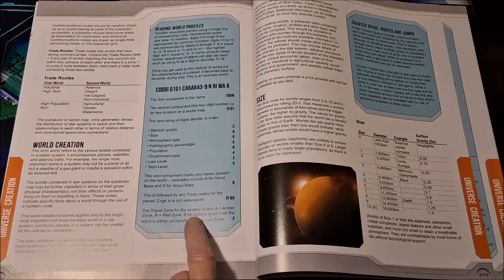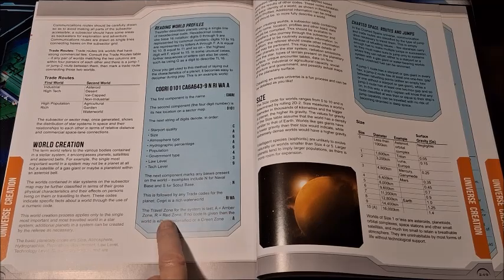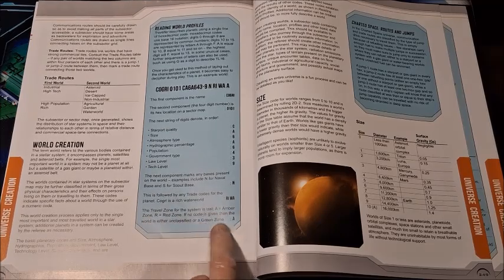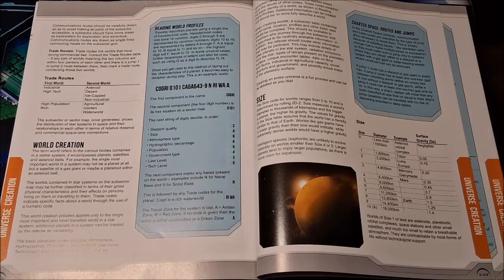Travel zone for the system is A for amber zone, R for red zone, and no code given would make it a green zone, or pretty safe to travel. Every world that you go to is going to have its little quirks, so it's up to you to decide why this particular world is an amber zone.